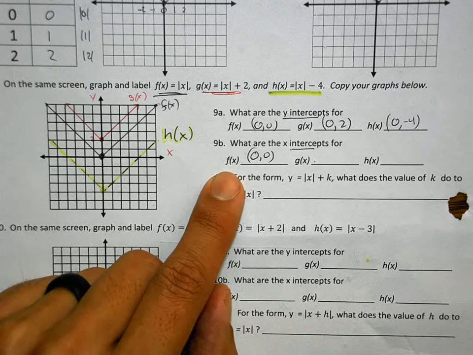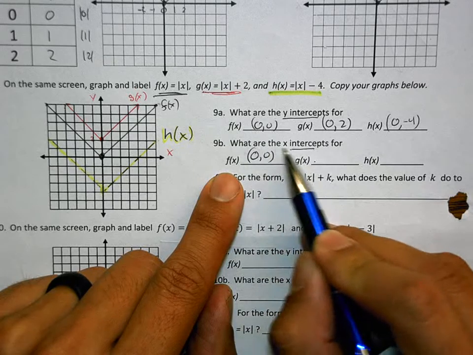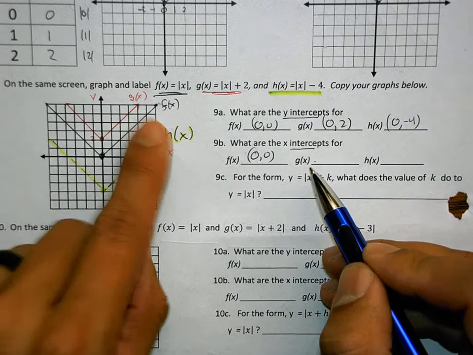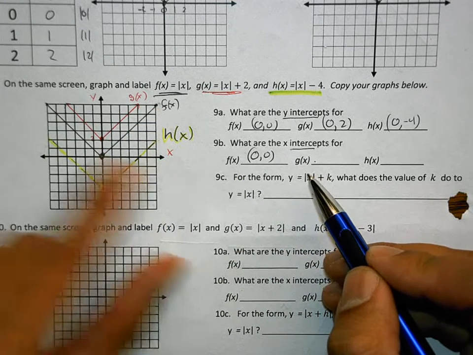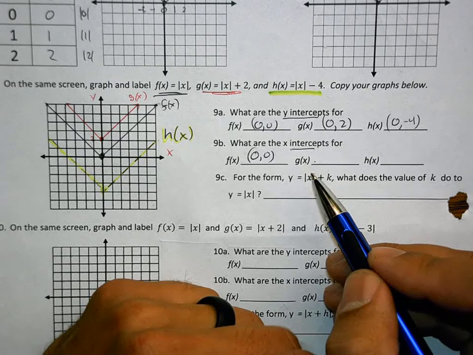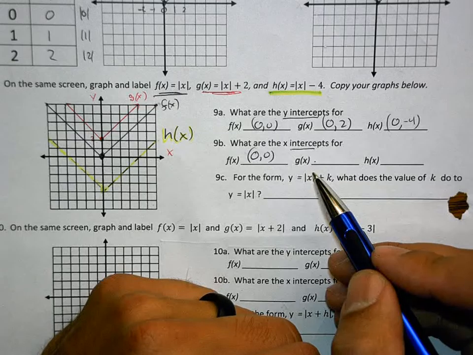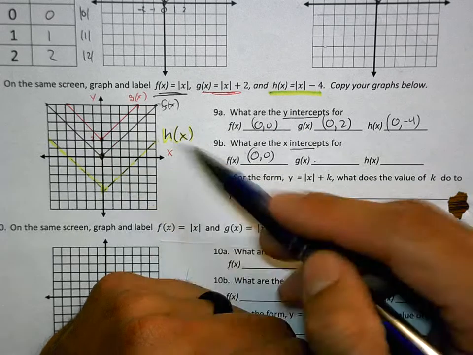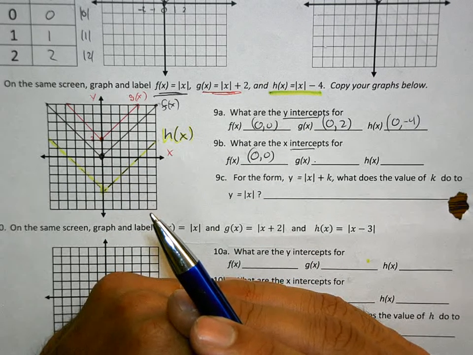And the harder question is, what are the x-intercepts for the g of x function? Where does the red graph touch the x-axis? I wouldn't say undefined. G of x. Where does the red function touch the x-axis? Right there.